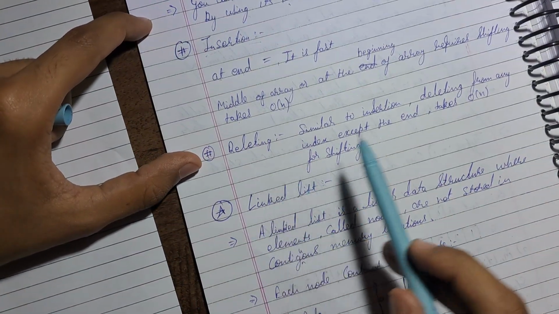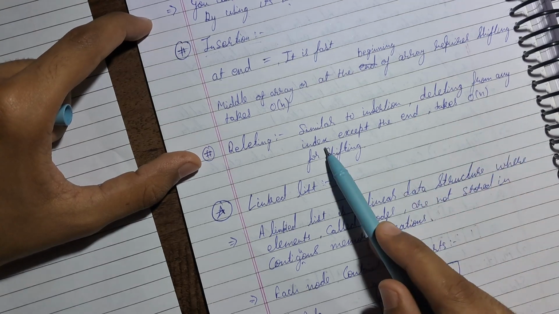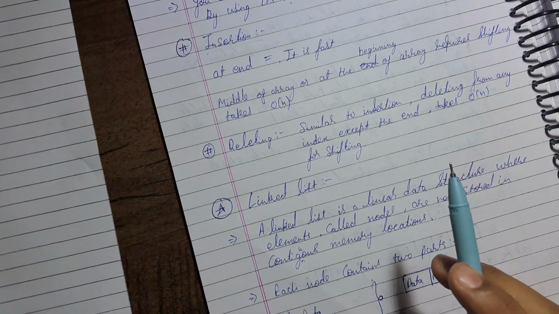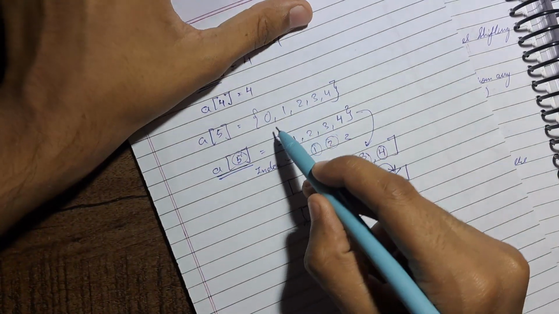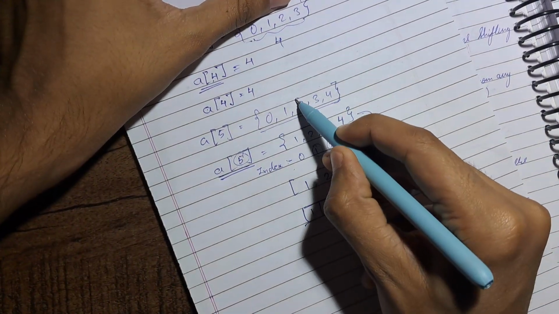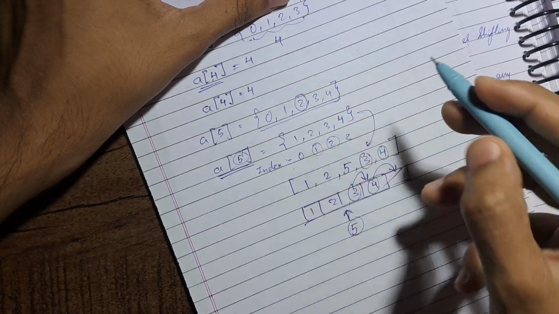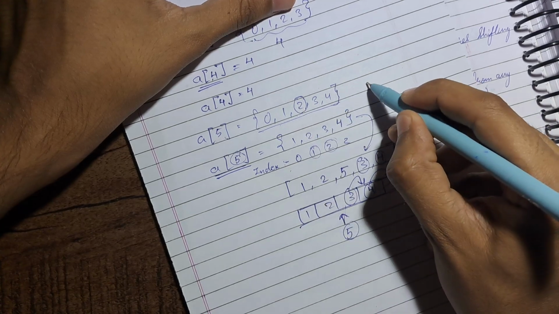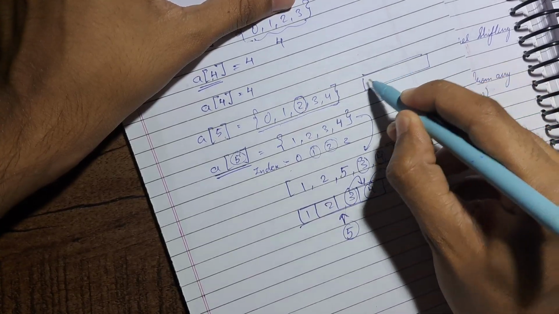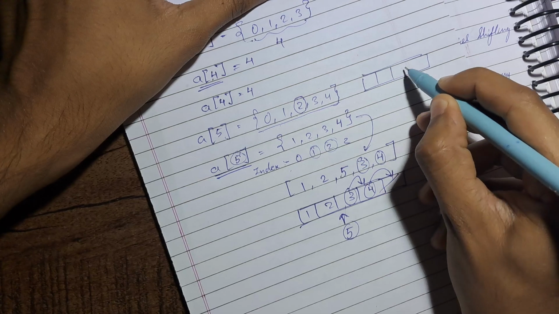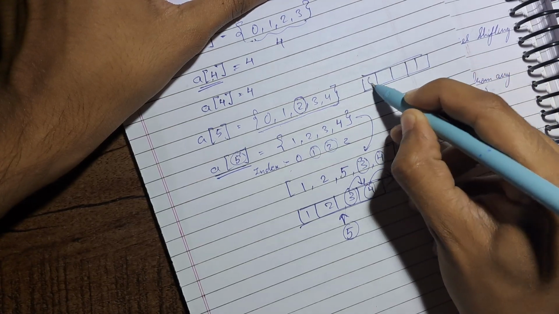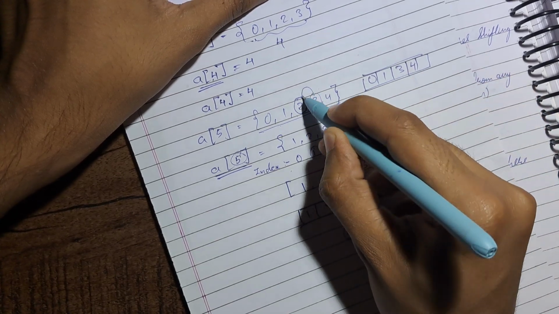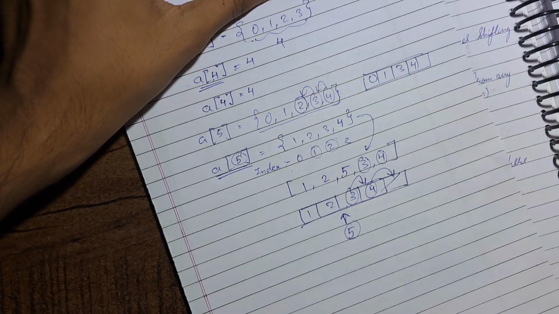The deletion part is similar to insertion. Deleting from any index except the end takes order of n for shifting. Same as in the previous example, if we want to delete this number 2, which is present at index 2, we have to delete it. So after deletion, the indexes will look like 0, 1, 3 and 4, meaning we have shifted 3 to the left and 4 to the left.